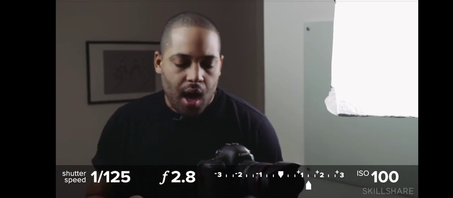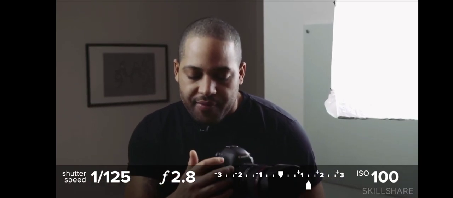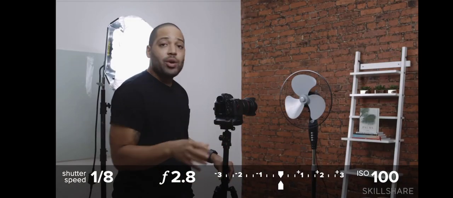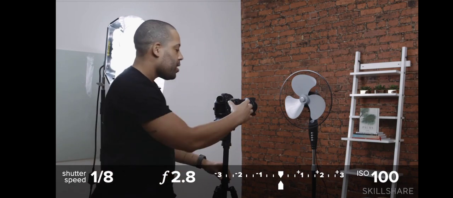So the first image we're going to shoot at 100 ISO. I want to keep it crisp and clean. Because it's so dark in here, I'm going to have to shoot at about 1/8 of a second, and we're shooting all the way open at 2.8 to start off with. So first image.